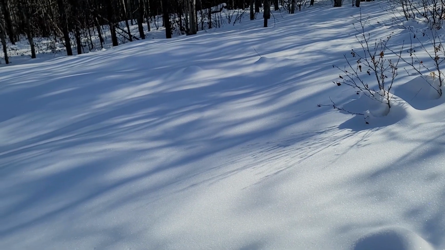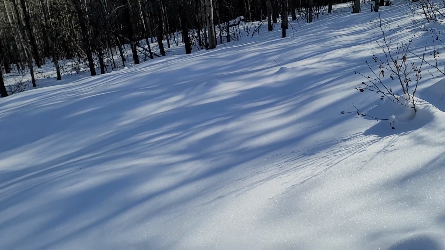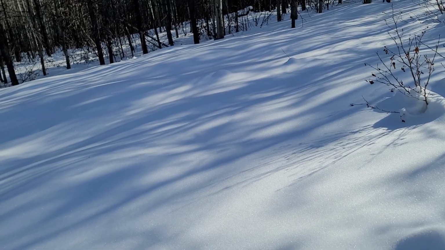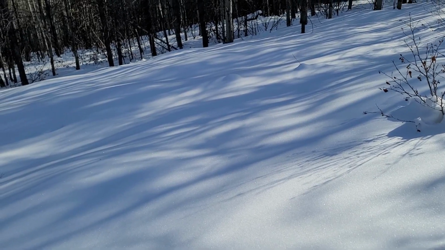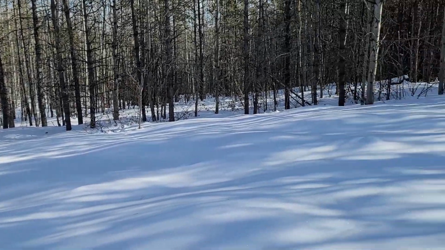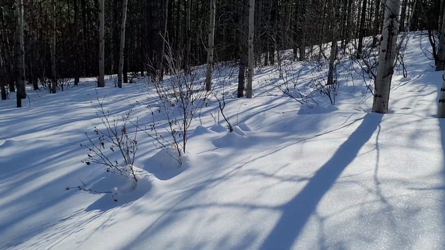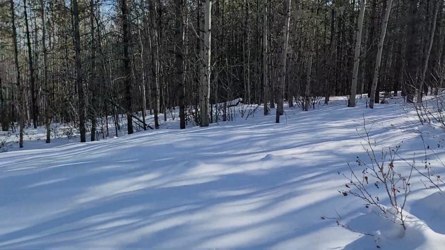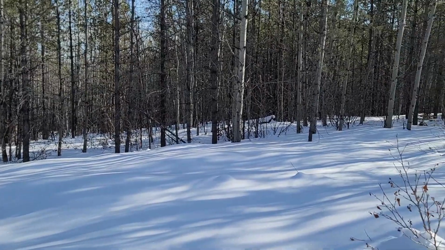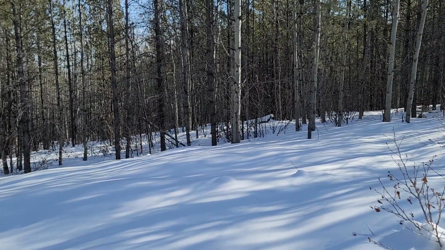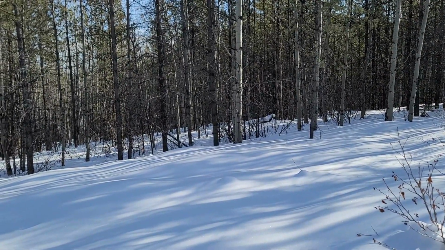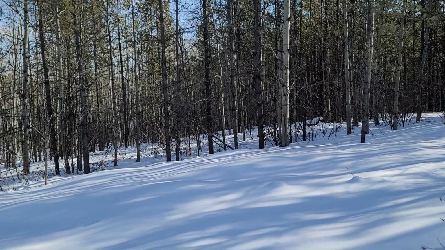So what that tells us is that this is not only the deepest snow that we found so far, but also there are no footprints from animals here. There's not a lot of activity above the snow. This is soft snow, anything here would essentially sink right in.